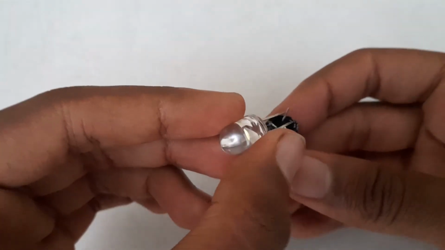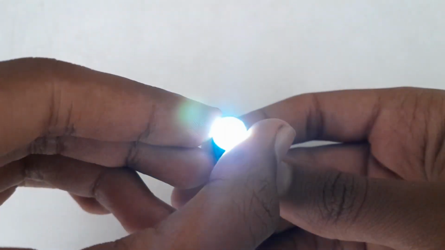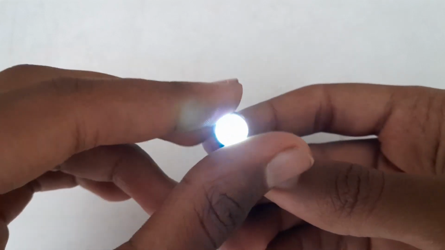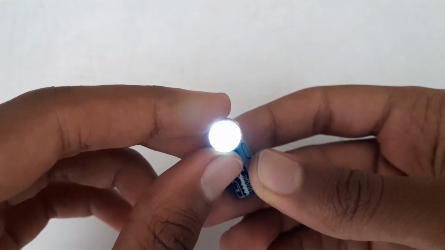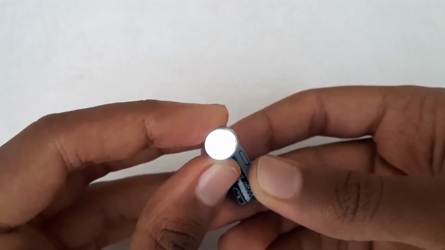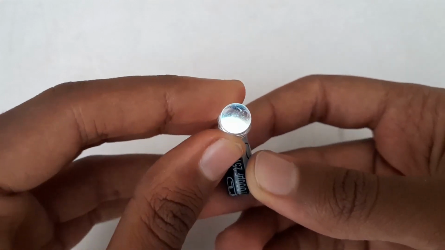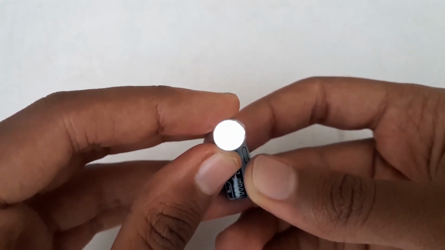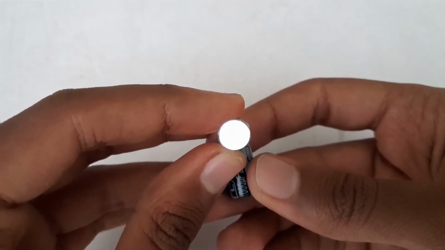Resistance is the main cause of this dissipation of power. It's going to keep doing it like this. Now I think it's finally off. Yeah, see? It slowly dims away. We're going to wait till it dims. Yep, it's still on. Now off, on.